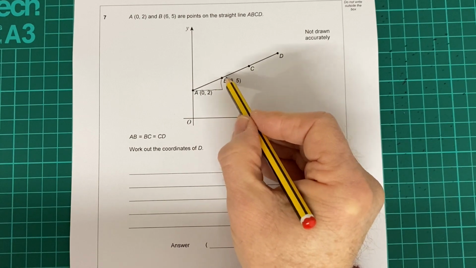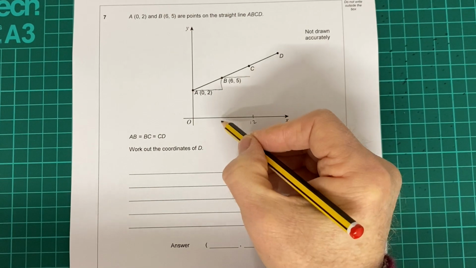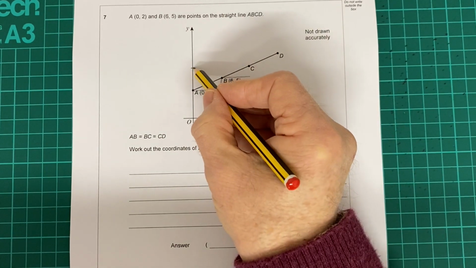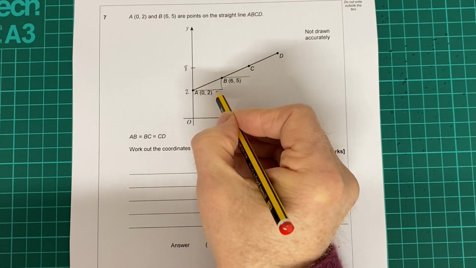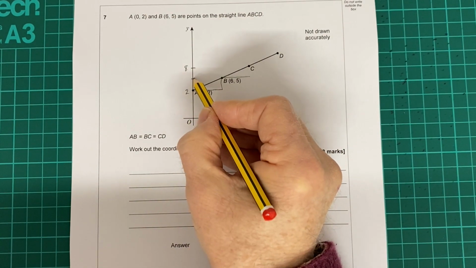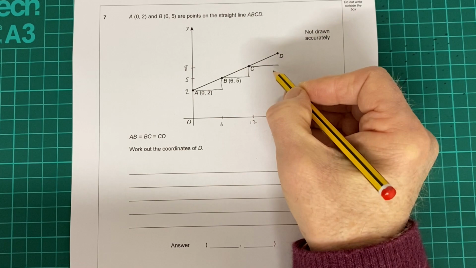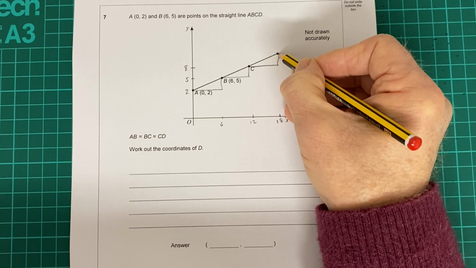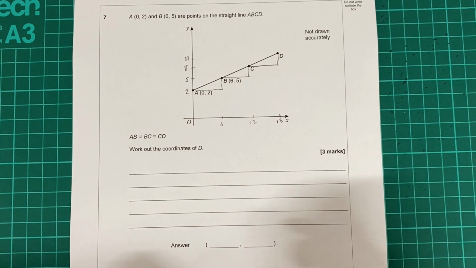So let's go to C. We're going 6 in the X direction, so that's going to be at 12, because we know B is at 6. And we're going 3 up from 5, so that's going to be at 8. Remember, the diagram is not drawn accurately, so that's why it looks strange, because that's at 2 on the y-axis, that's at 5 on the y-axis. So there's the 3 up that we went. We're going across 6 again, so that's going to get us to 18. And we're going up 3 again, so that's going to get us to 11. So the coordinates of D are (18, 11).